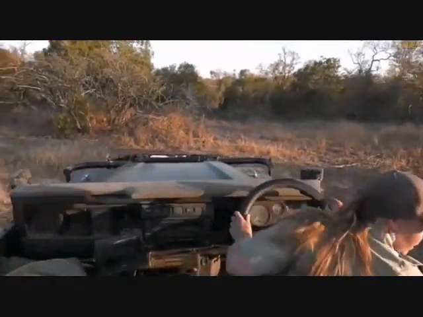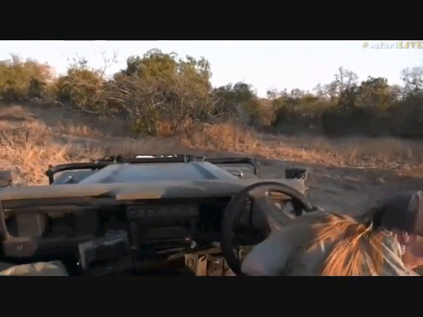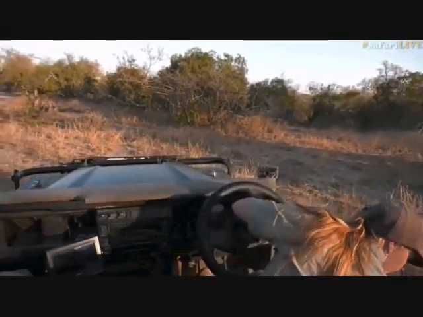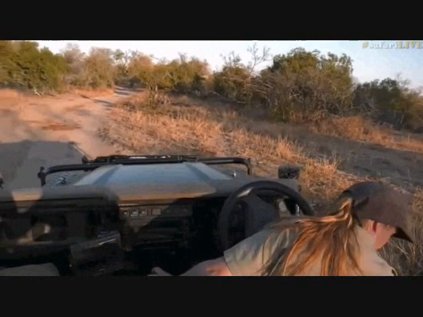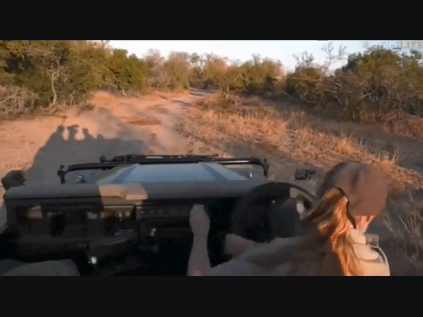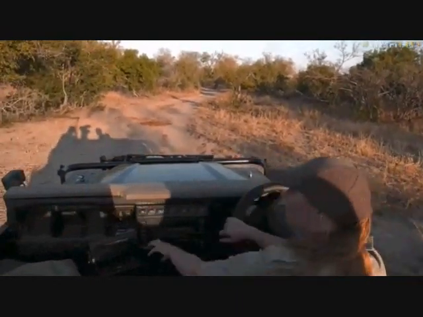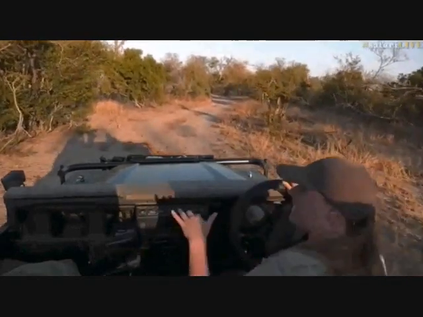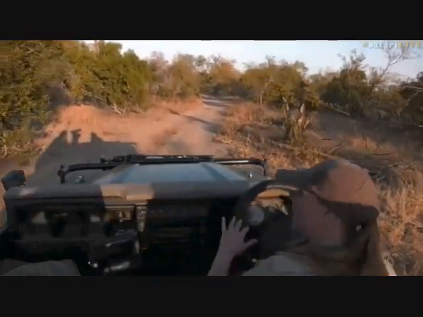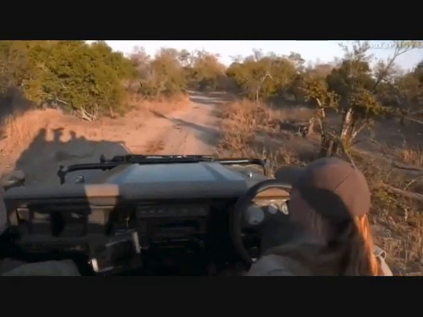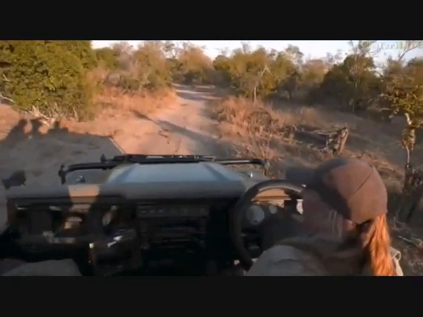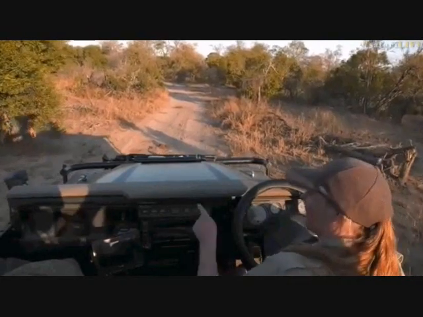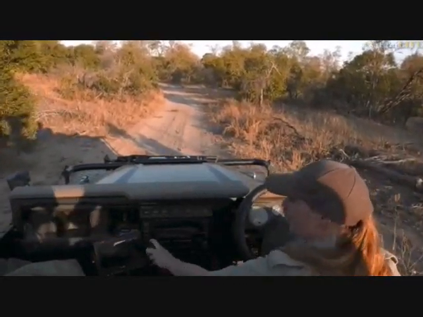Very, very cute. And the heat of the sun is starting to leave, which is now becoming quite pleasant. There's the little one through there. Wait for me, Mum.